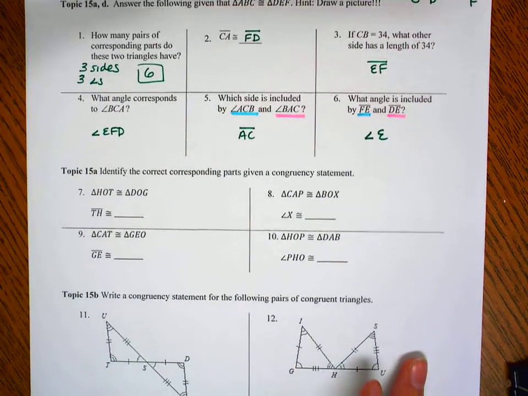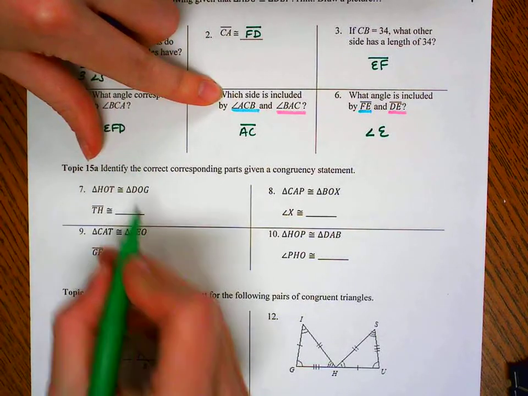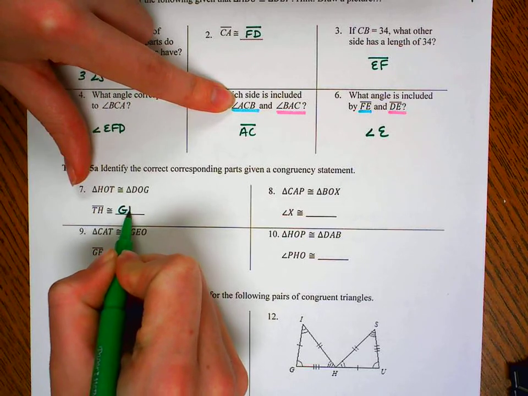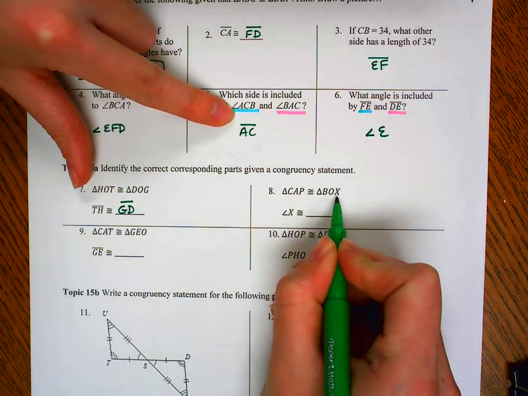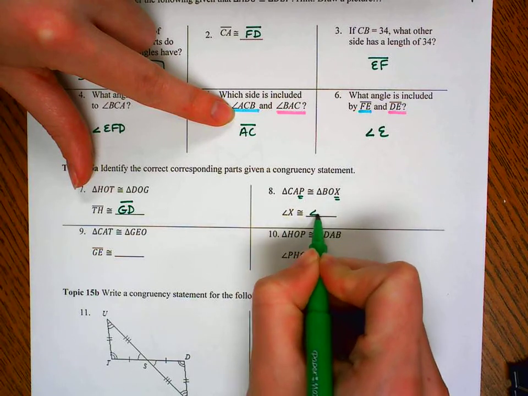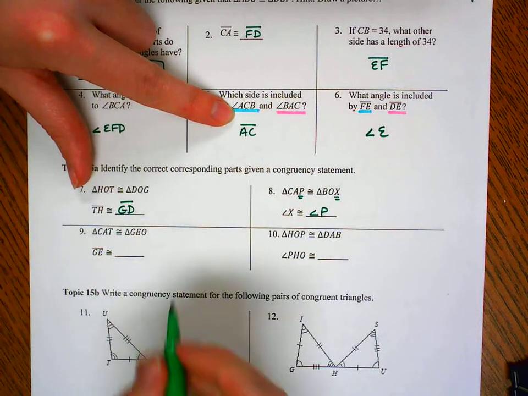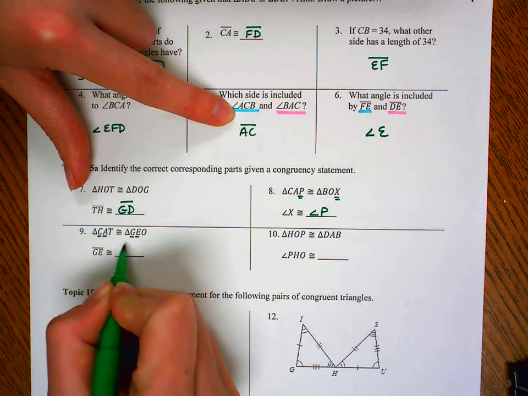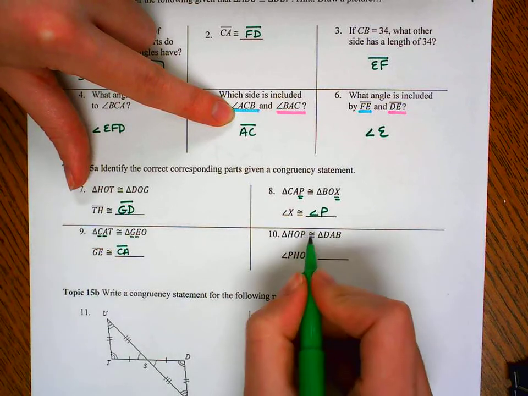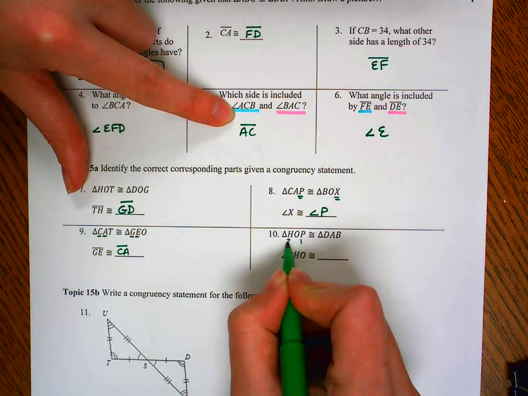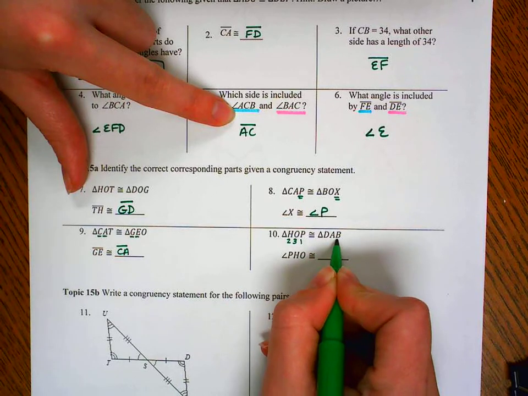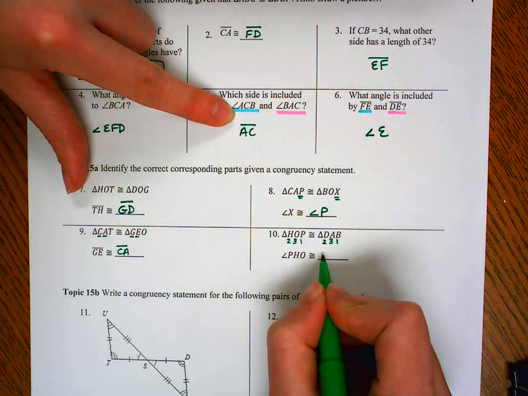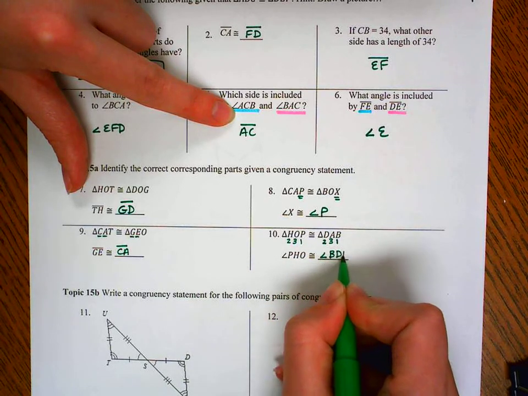Okay, let's keep going. Identify the correct corresponding parts. Well, since T and H are the last of the first letters, we need the last of the first, so it's going to be corresponding segment GD. Here, angle X is going to correspond to angle P, because remember, order matters in a congruency statement. Okay. Segment GE is going to correspond with segment CA. Angle PHO will correspond with angle BDA. So notice how I followed that order. So angle PHO with angle BDA.